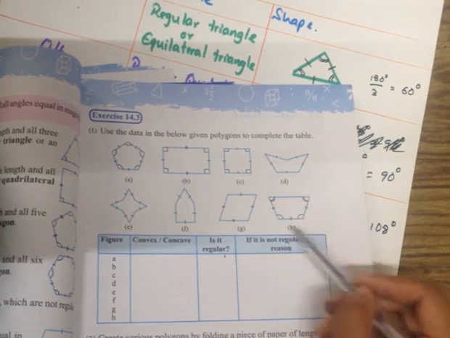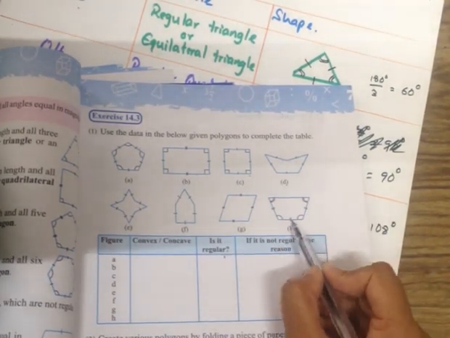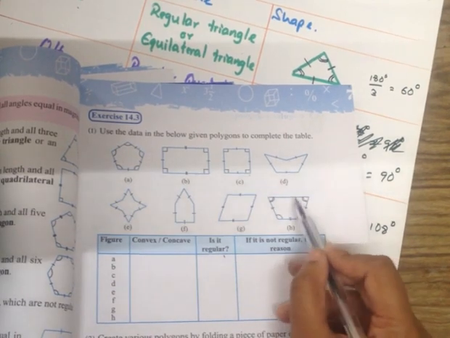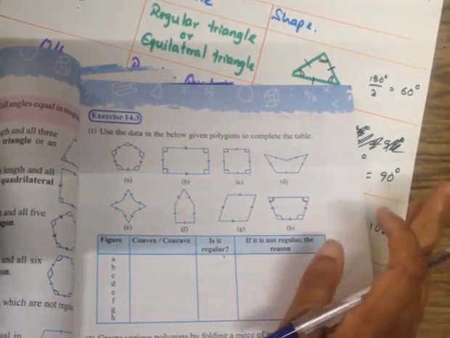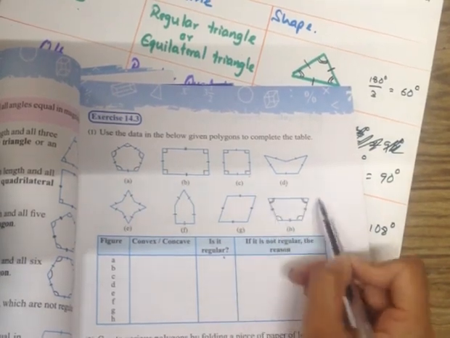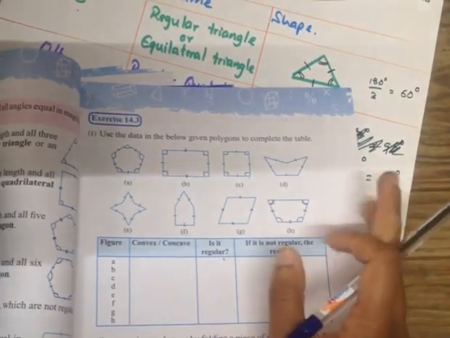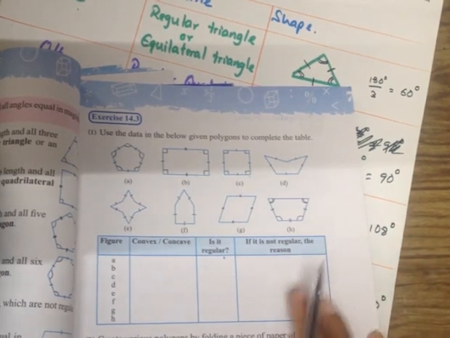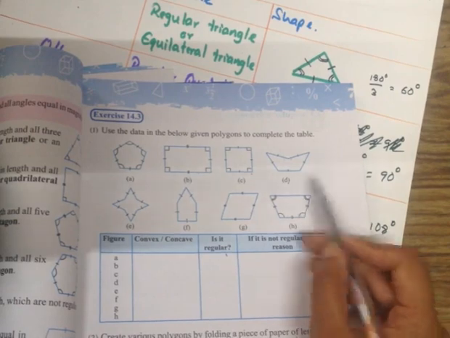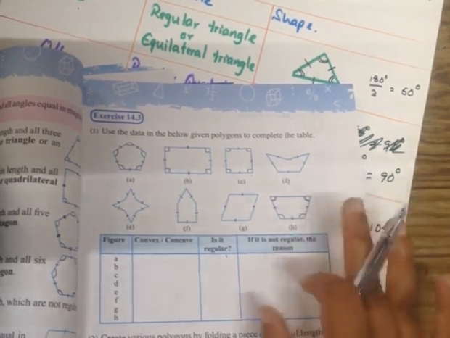In this figure also, only these 3 sides are equal to each other, and this side is not equal to any of the sides, so this is not regular in that respect. When we consider the angles, only these two angles are equal to each other and these two angles are equal to each other, but not all four. So it is not regular, and it is a convex polygon because there is nothing gone inside the polygon.